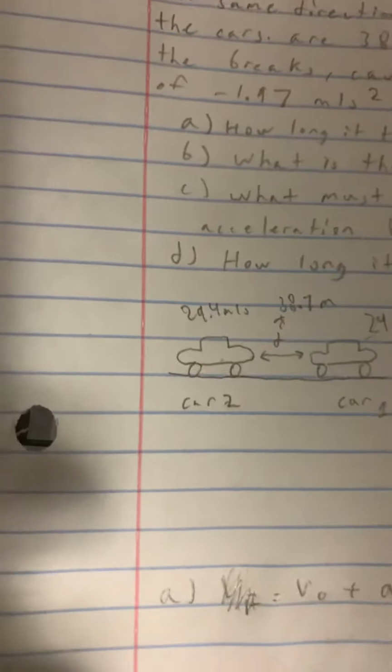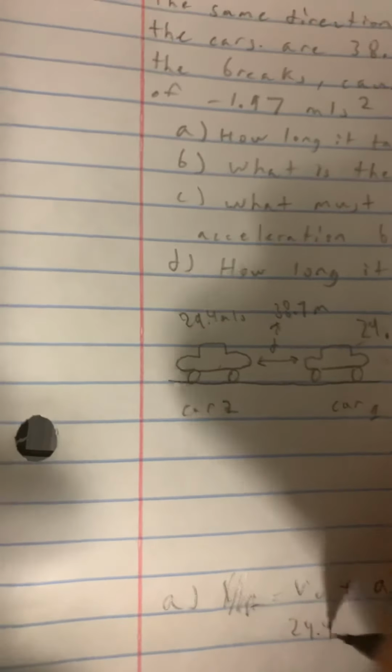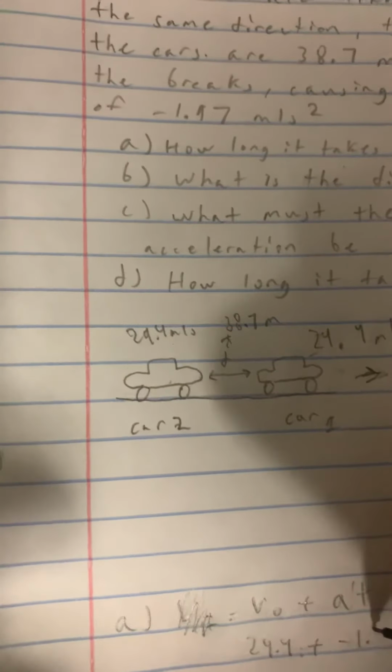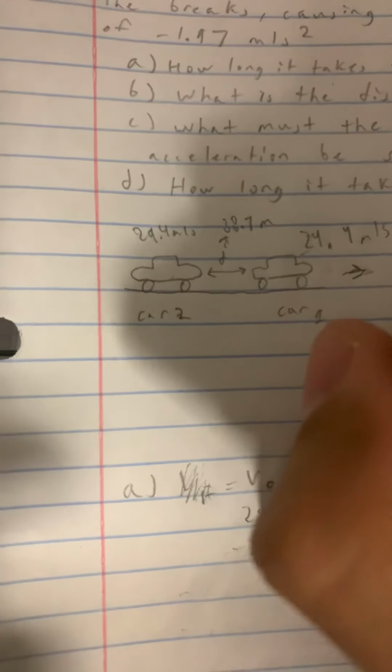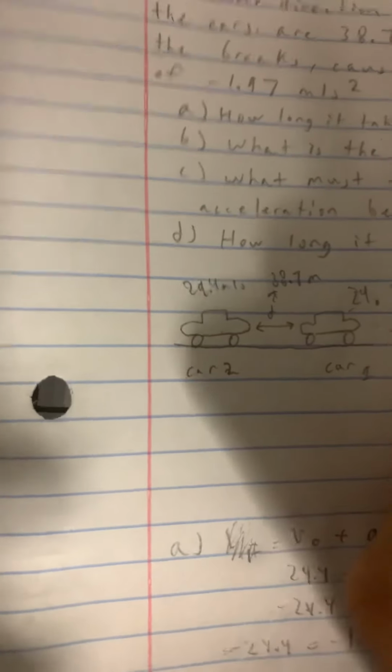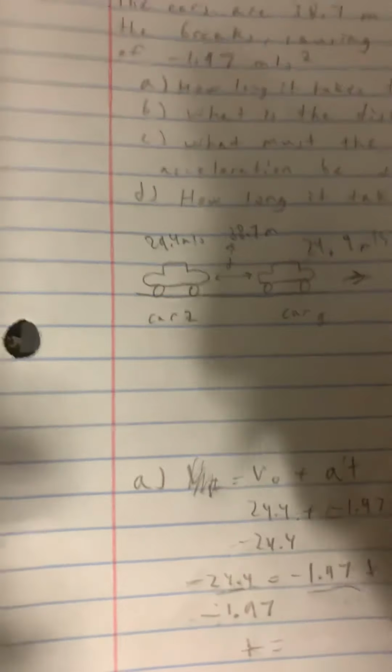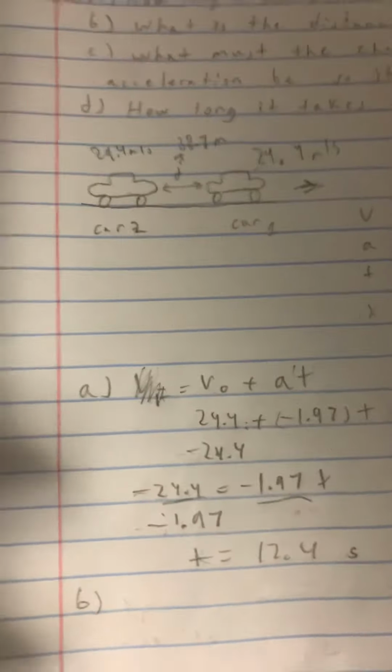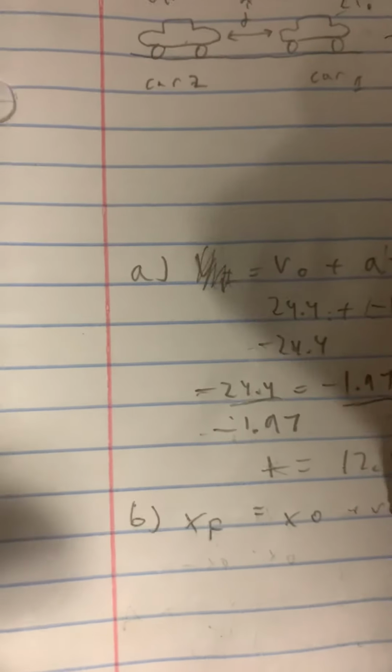Since we already found in the table that VF was 0, we plug in 0 equals 24.4 plus negative 1.97 times T. We subtract 24.4 on both sides, and then we divide by negative 1.97, and solve for T. T here would be 12.4 seconds.